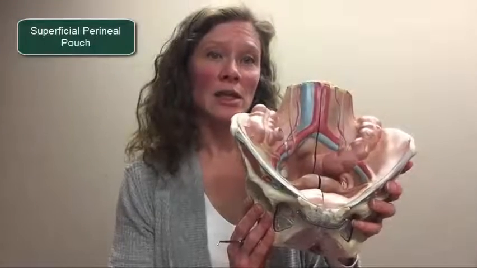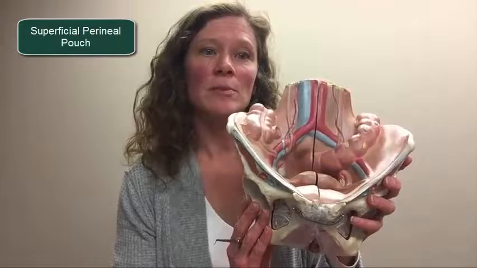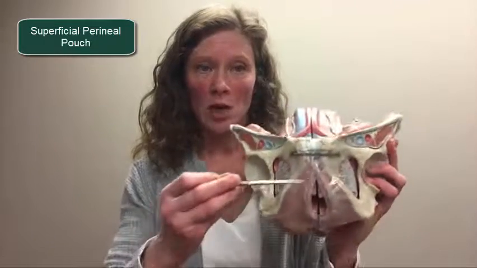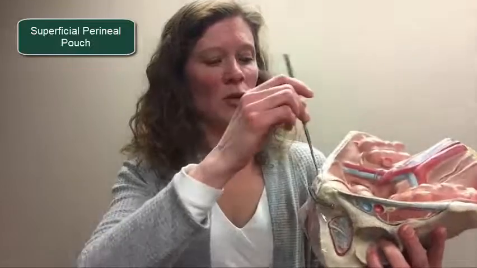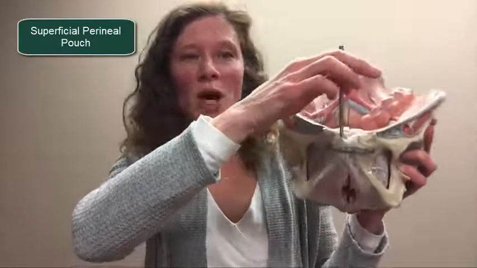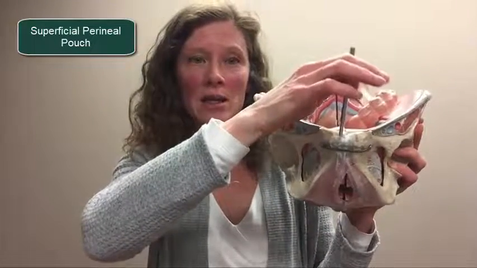More specifically, the superficial perineal pouch is a space that is located between Colles fascia and the perineal membrane. So in a location in which my probe currently is being placed. Now, structures that lie within the superficial perineal pouch include the clitoris, the bulb of the vestibule, and the greater vestibular glands in females, and the root of the penis, and thus by default, the spongy urethra in males.